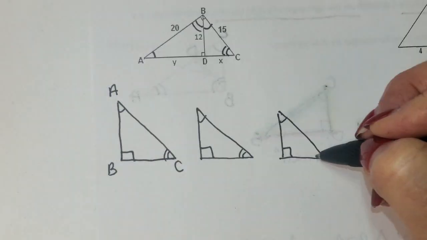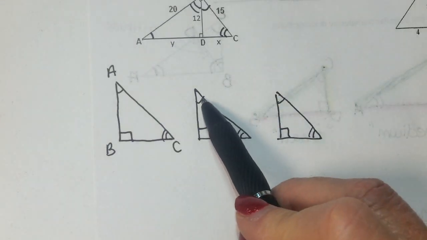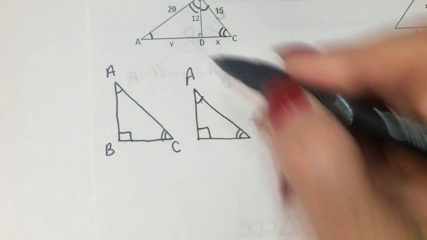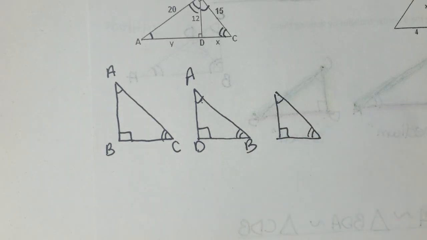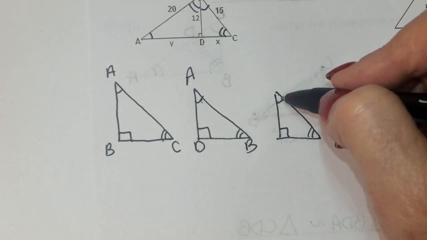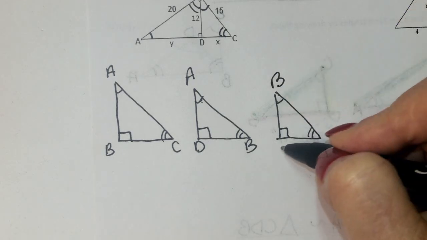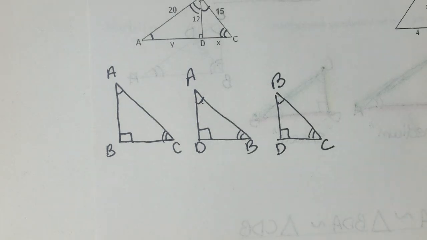So when we mark these in here, what is this angle in my medium triangle? It's A, D, B. And then in this triangle, B, D, C. There you go. Okay.